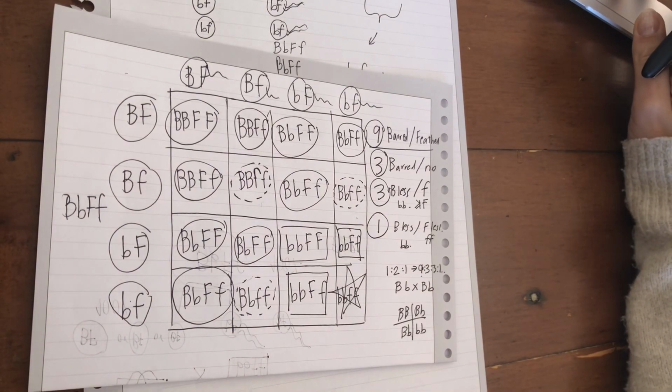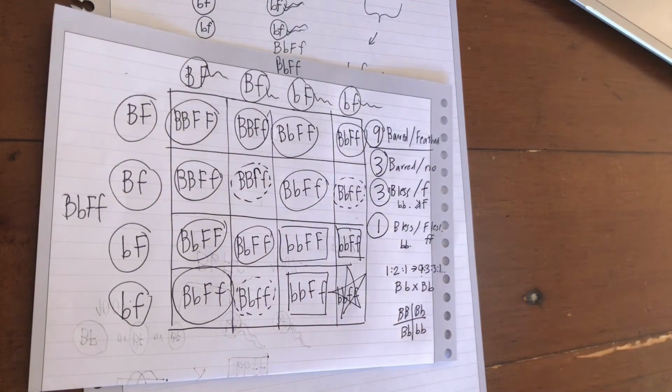Okay, all right, I'm going to leave it there because the rest of the question is about linked genes and we will come back to that another time.